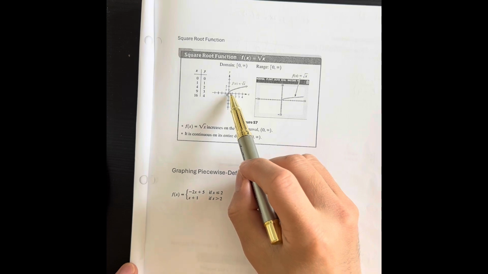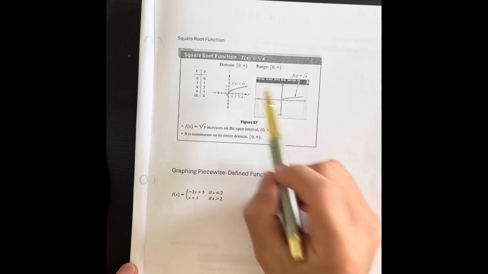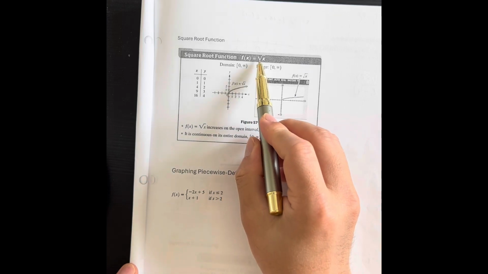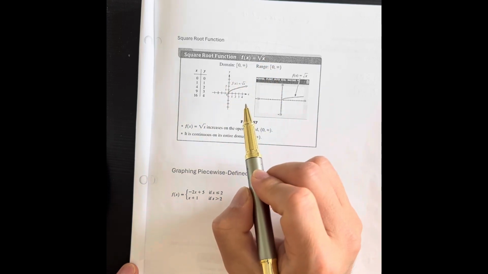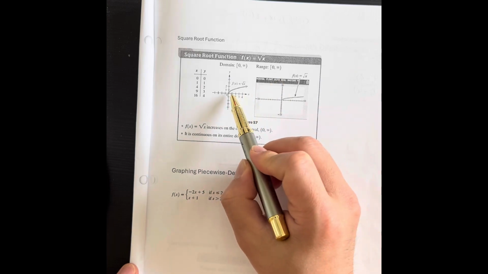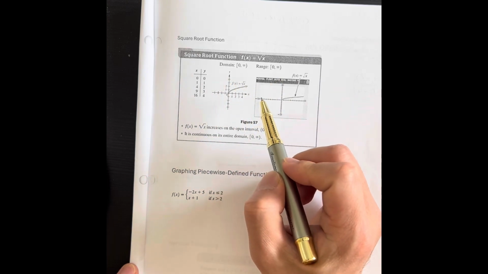The square root function takes on this shape. It's only defined from 0 to infinity because we cannot have a square root of a negative number. So the domain is only from 0 to infinity. The range is also from 0 to infinity.